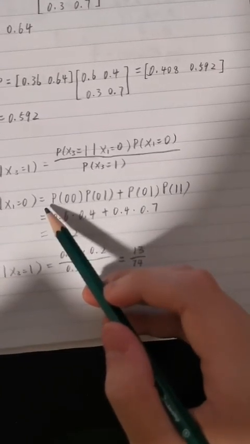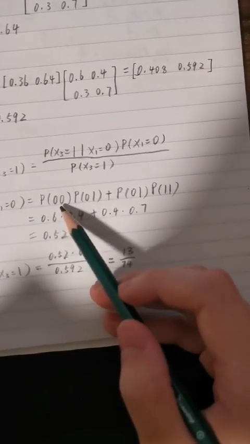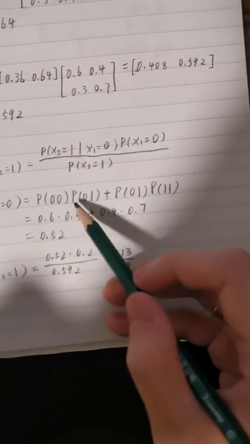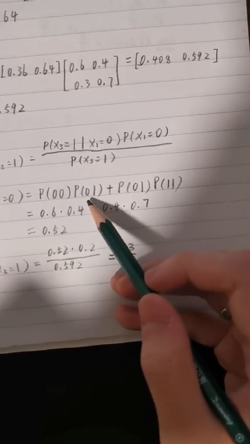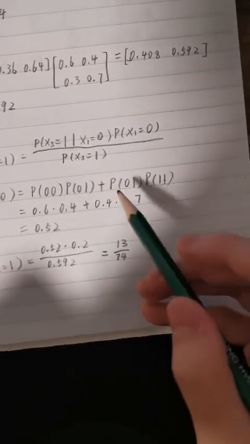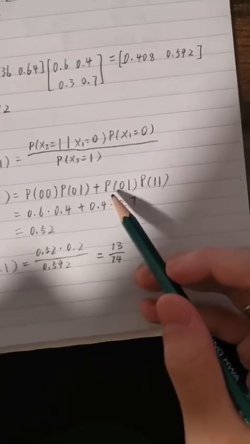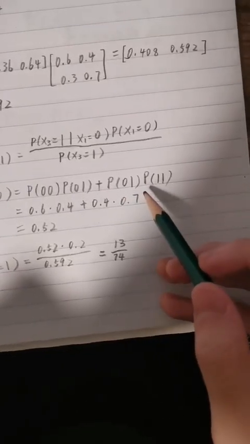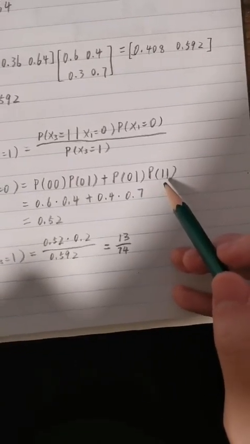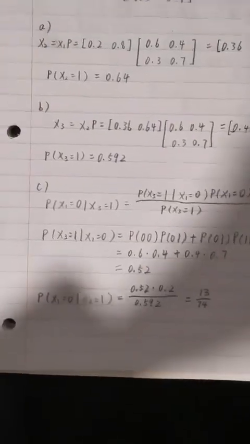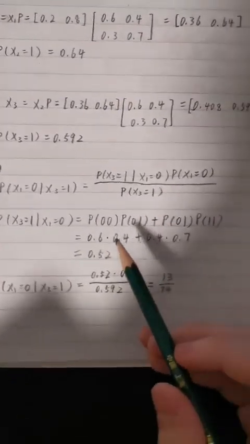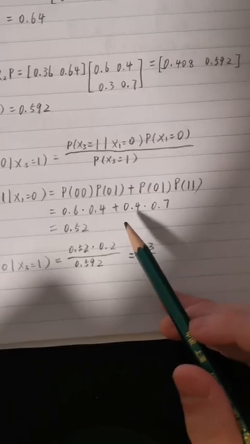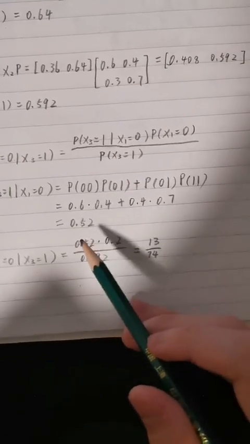The first term means x1 equals 0 to x2 equals 0, and then x2 equals 0 to x3 equals 1. The second means x1 equals 0 to x2 equals 1, and then x2 equals 1 to x3 equals 1. So there are these two situations, which is 0.6 times 0.4 plus 0.4 times 0.7, which is 0.52.